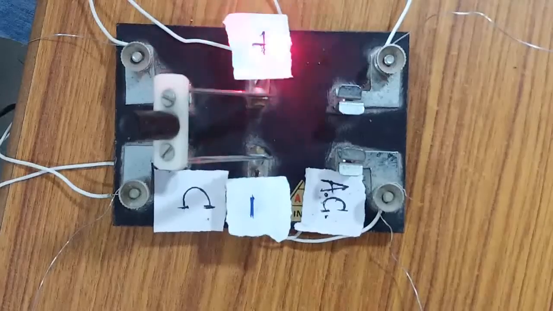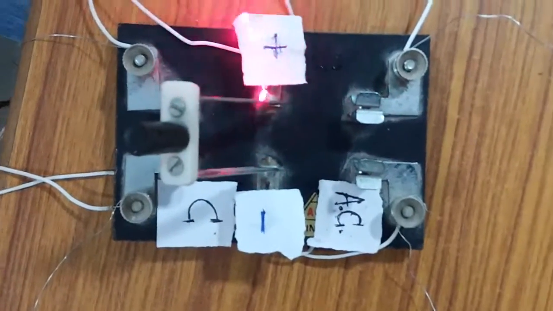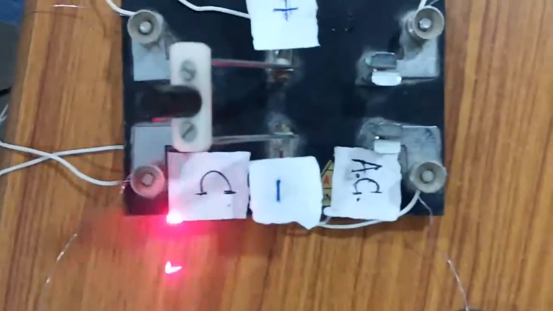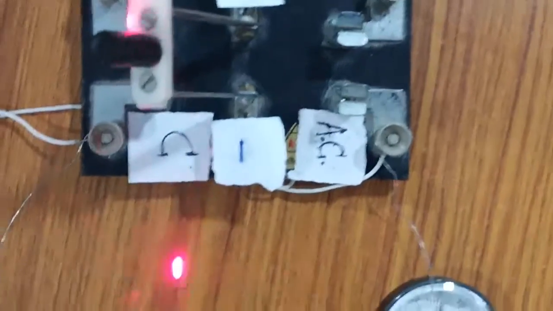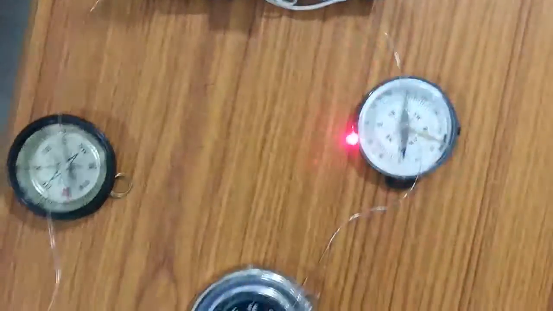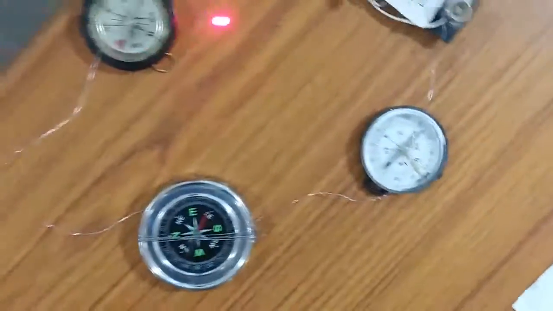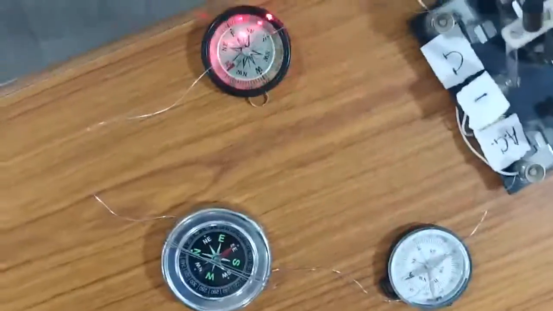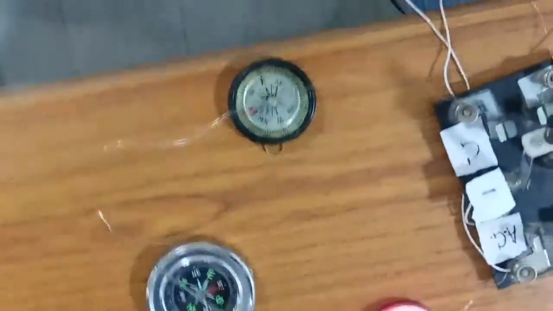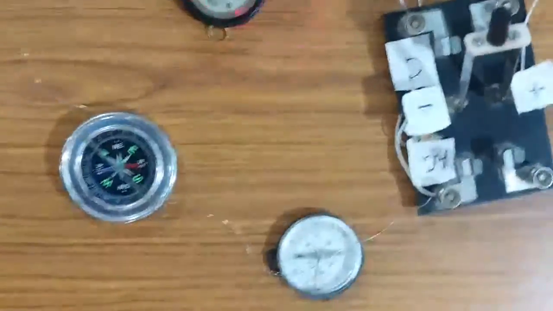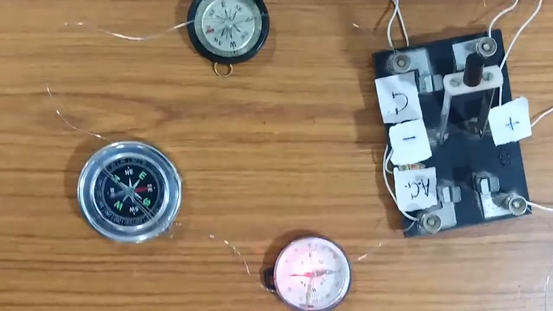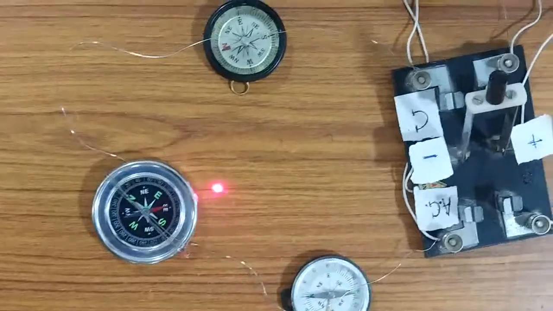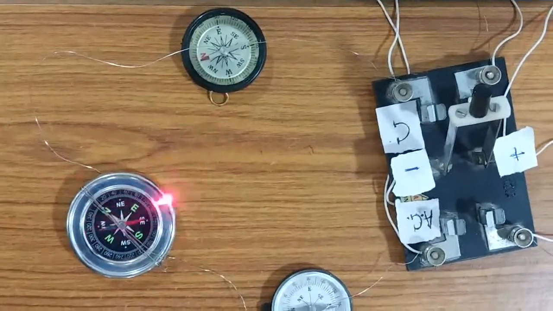Here we have a reversing key, in which this is the positive terminal and this is the negative terminal. We have set up this arrangement such that I can change the direction of current as needed. Here we have two compass needles, one with the current in the forward direction and the other with the current in the reverse direction, and I have kept the current carrying conductor over it. This is a common compass which I am using here.